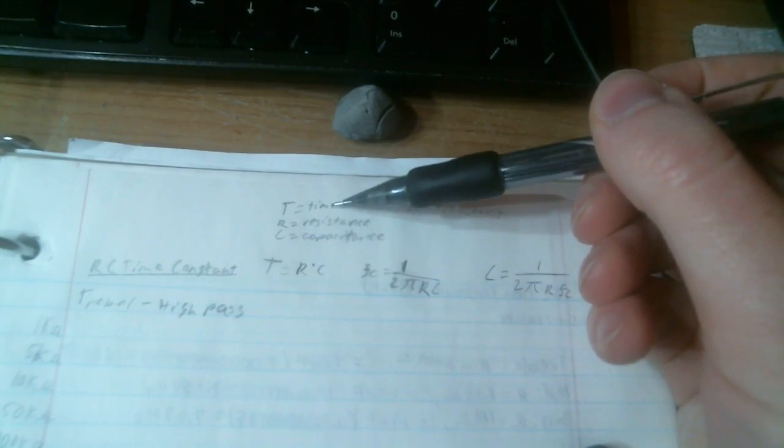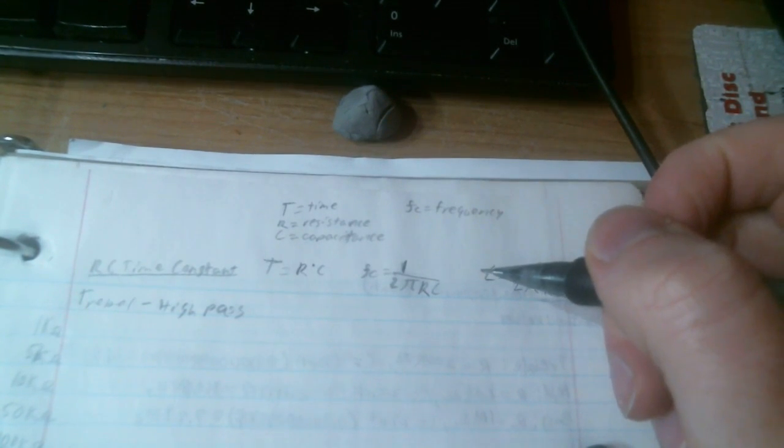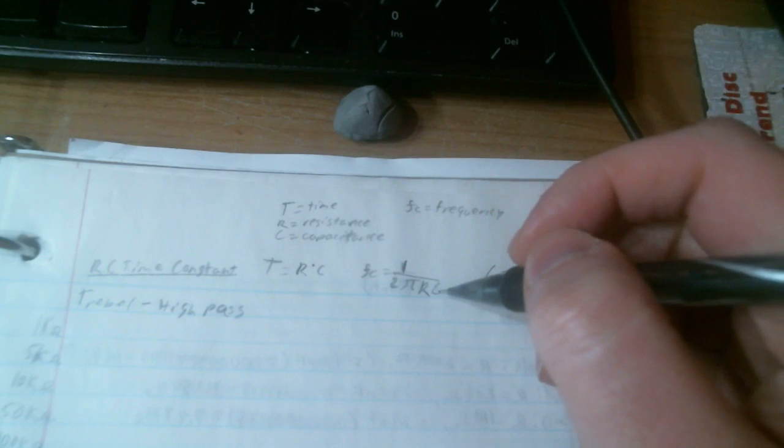So this is the RC time constant. Simple. Time equals resistance times capacitance. So you have your second, your ohm, and your farad. The normal one is FC, which is your frequency, equals 1 over 2 pi RC, or 2 times 3.14 times whatever your resistance is times whatever your capacitance is. And your capacitance is always going to be a very long decimal. And that's because 1 farad is rare, and you'll never see it in consumer electronics.